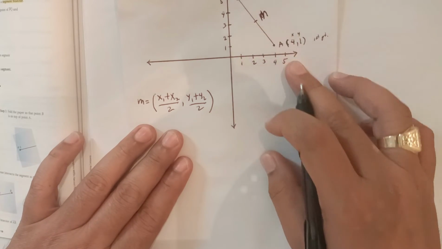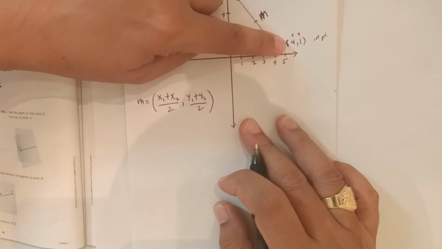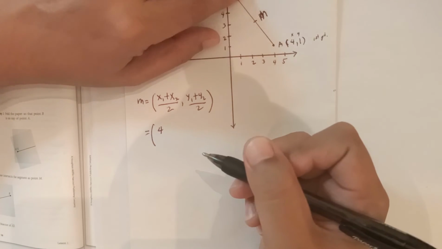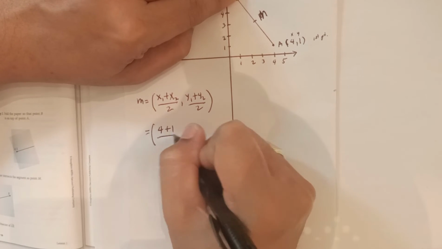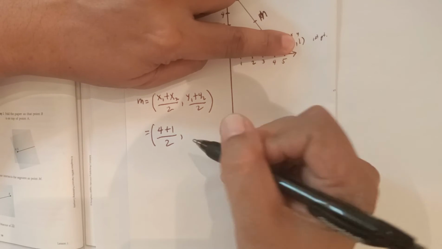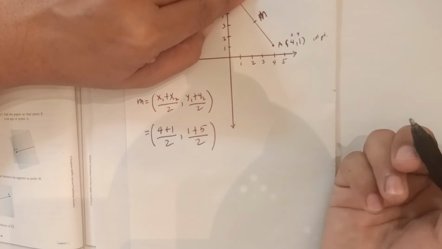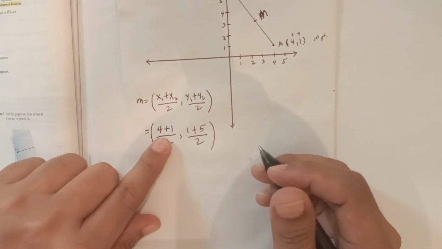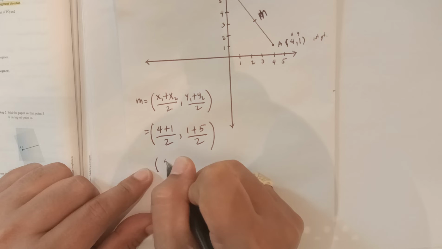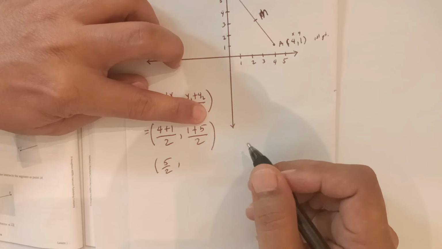Then we substitute the given values. So we have x sub 1 plus x sub 2. Our x sub 1 is 4, so we're just going to plug in 4 and then 1. So 4 plus 1 all over 2. Then we have y sub 1, that's 1, plus 5, divided by 2. So 4 plus 1, we got 5, so that is 5 over 2. Then we got 1 plus 5, that's 6 over 2.